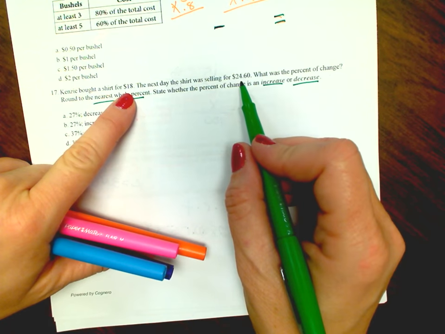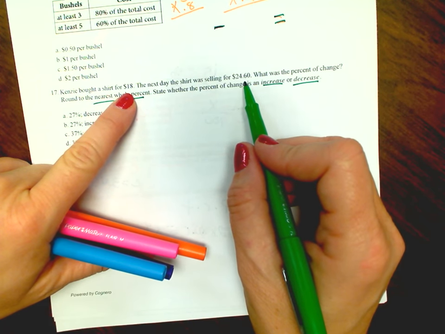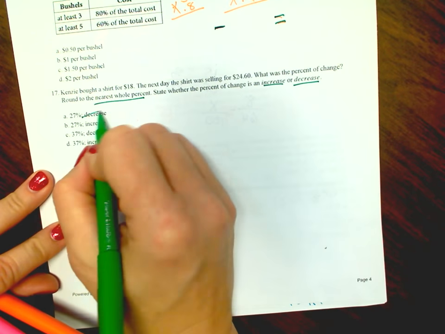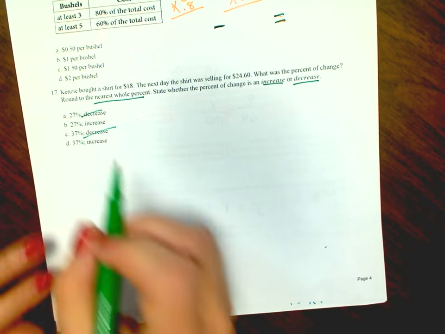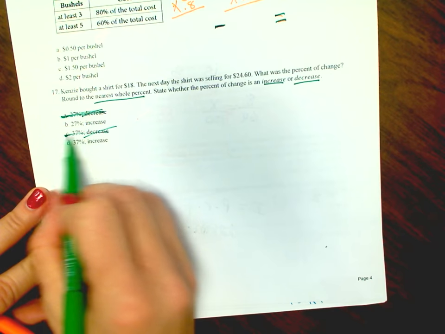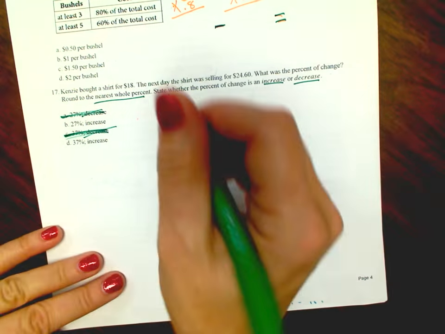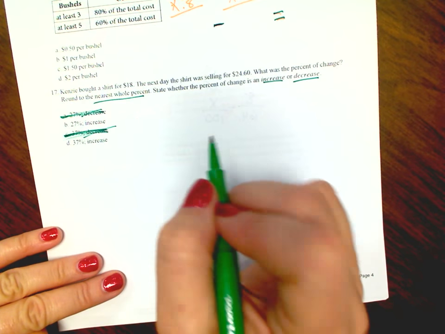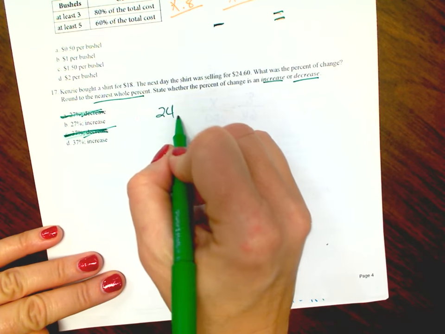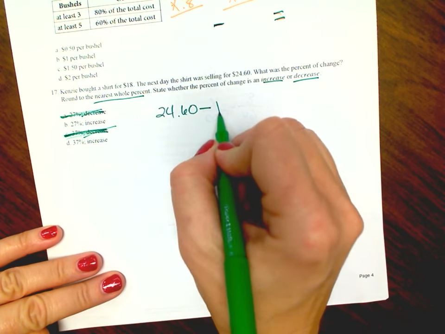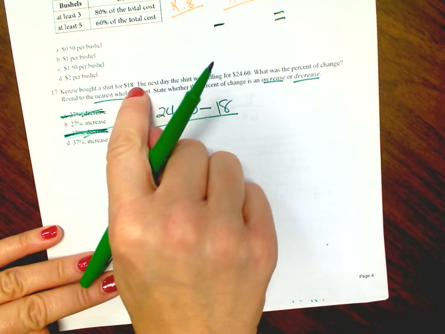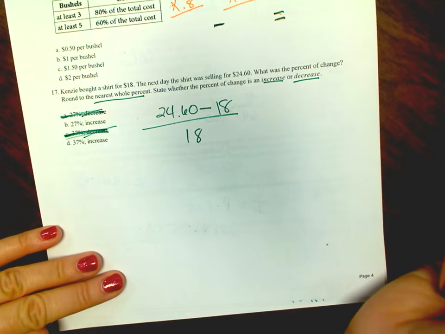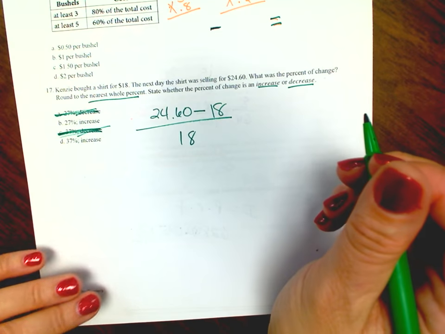The next day it was $24.60. Did that increase or decrease? It increased. So I'm going to go ahead and mark those two out. Now we're down to 50-50. Okay? So to find the percent of change, $24.60 minus 18. The original was $18. Okay?